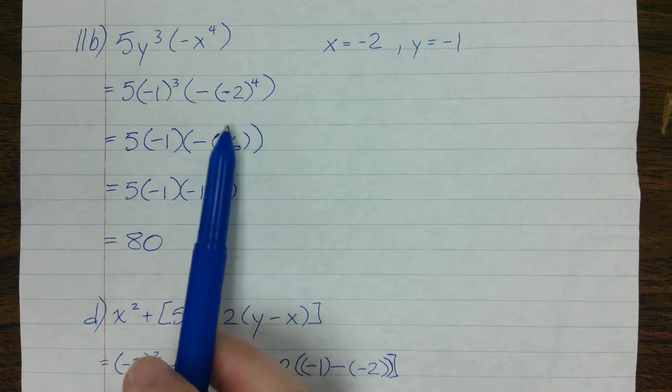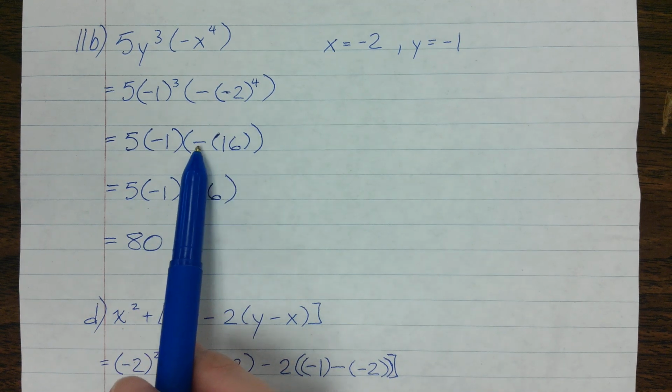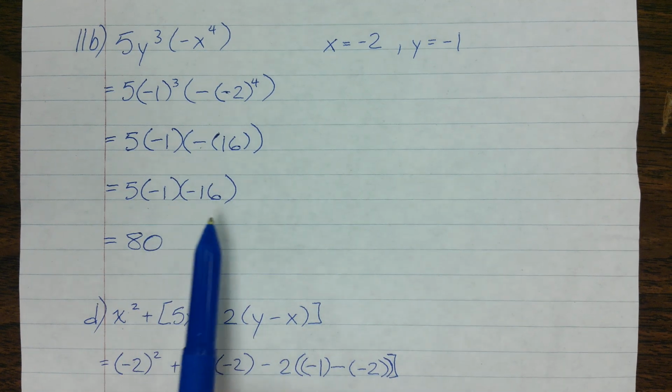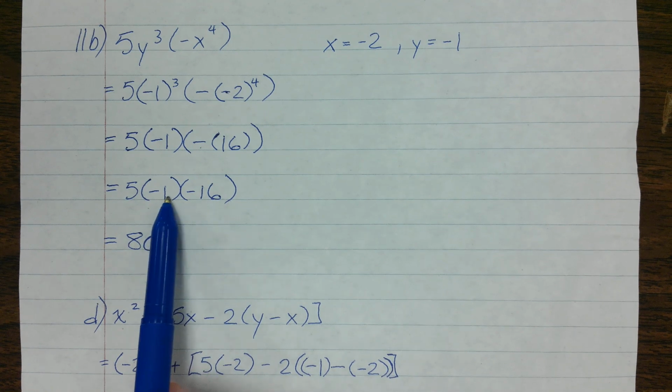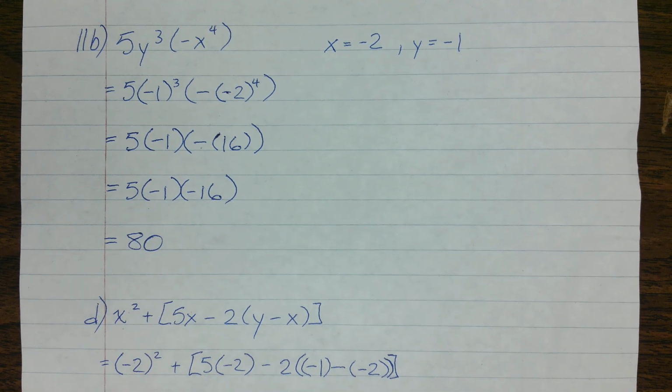So when you do that, you get positive 16. And then with that negative on the outside, it's -16. So when you multiply it, you get 80.